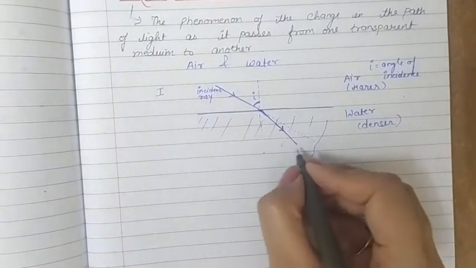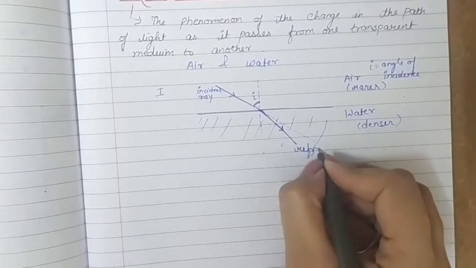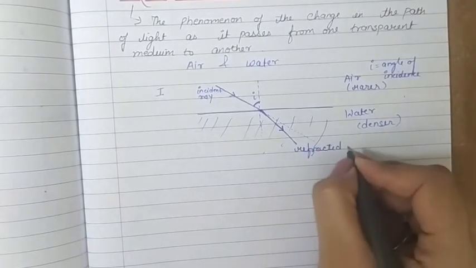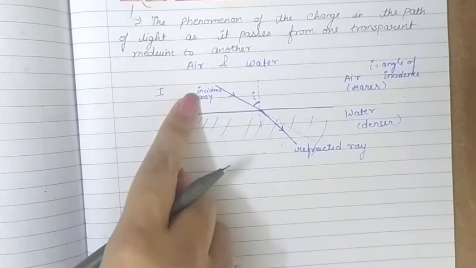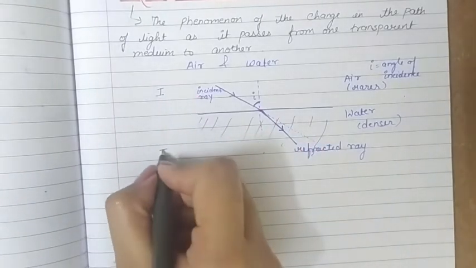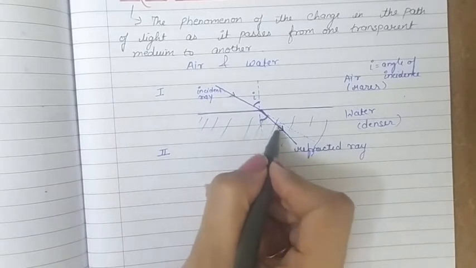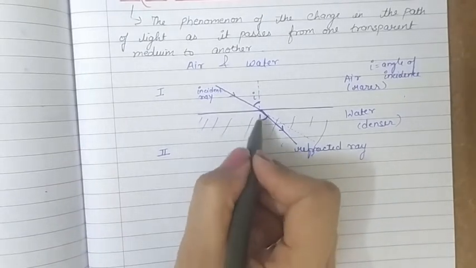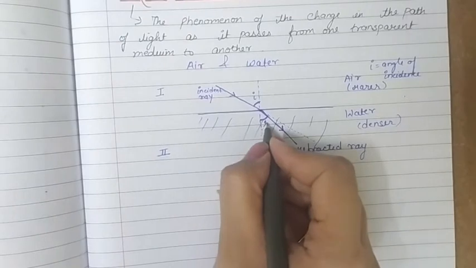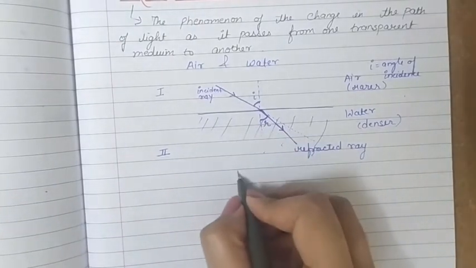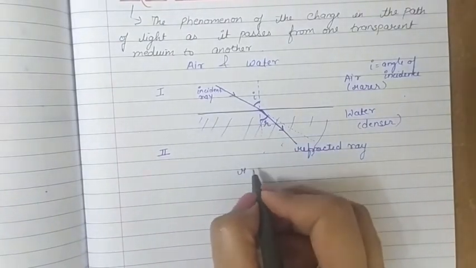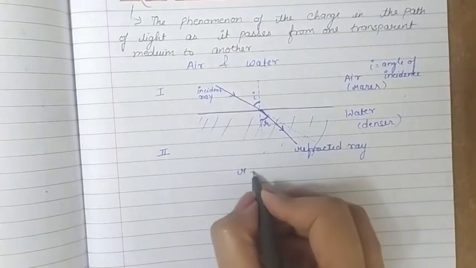The ray that we get after refraction is called refracted ray. Initially it was incident ray. In the second medium the ray we get is the refracted ray, and the angle that this refracted ray forms with the normal is called angle of refraction or refraction angle.